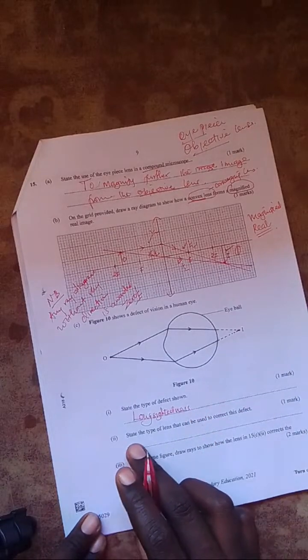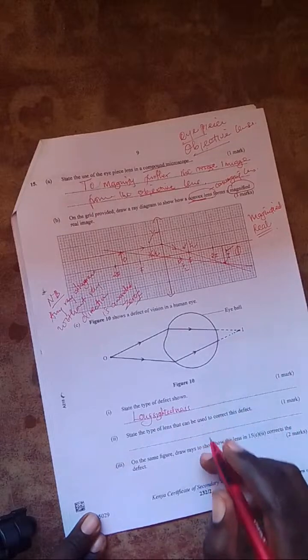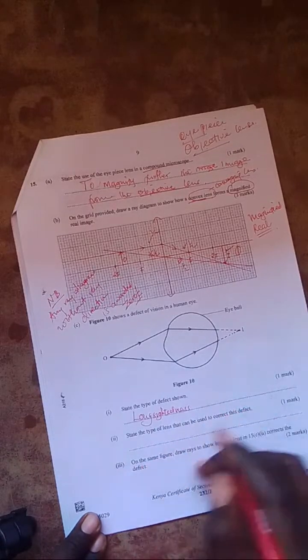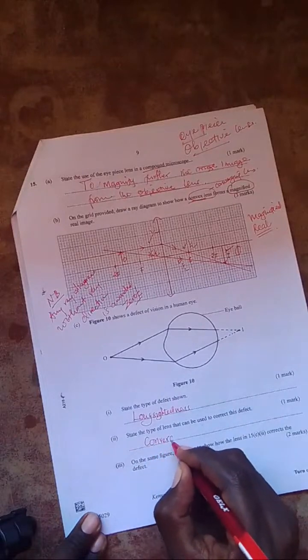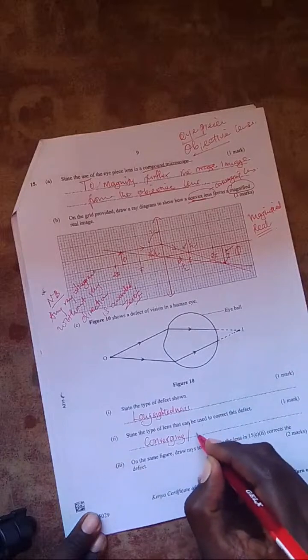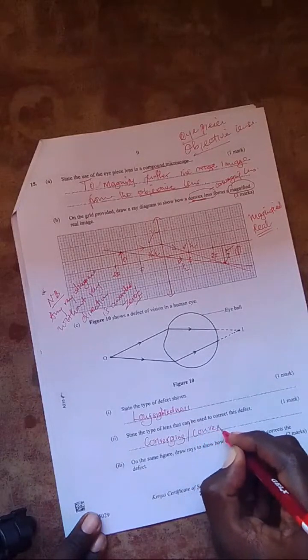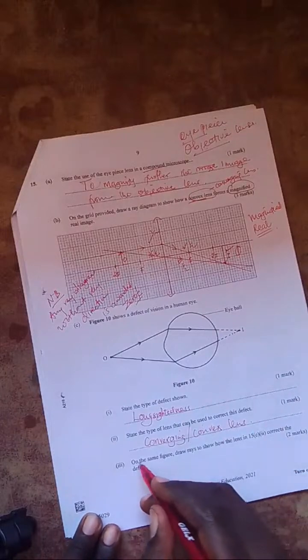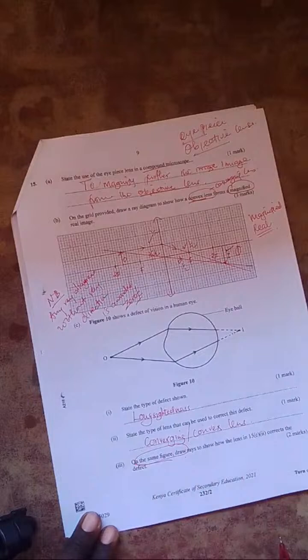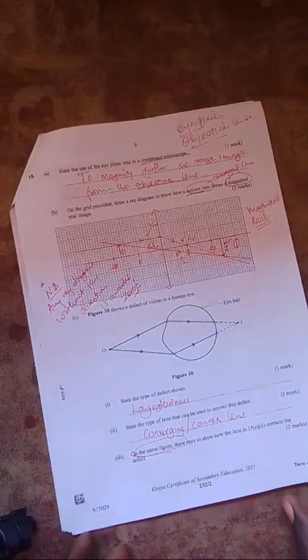And then state the type of lens that is used to correct this defect. It is a converging lens, converging or convex lens.